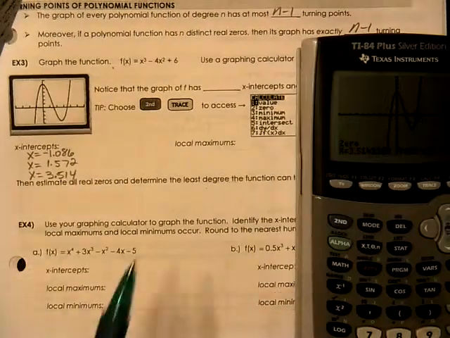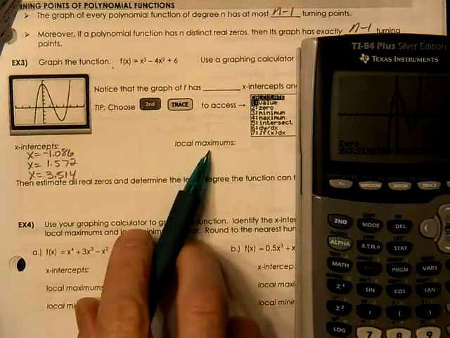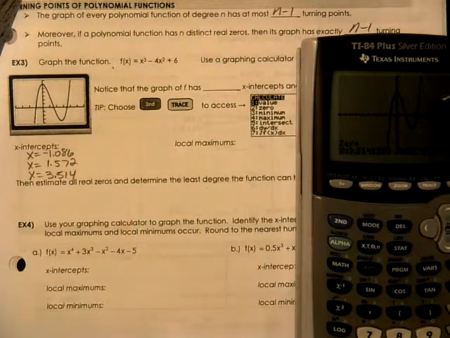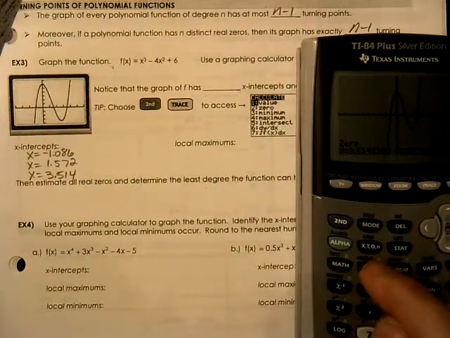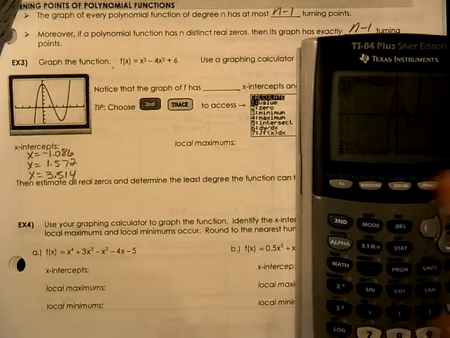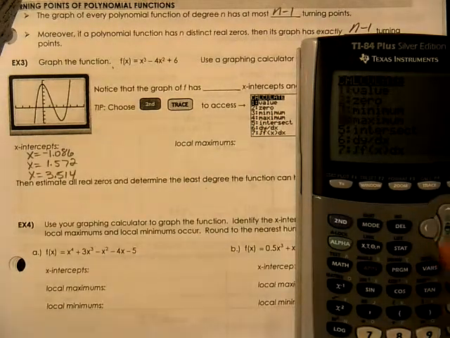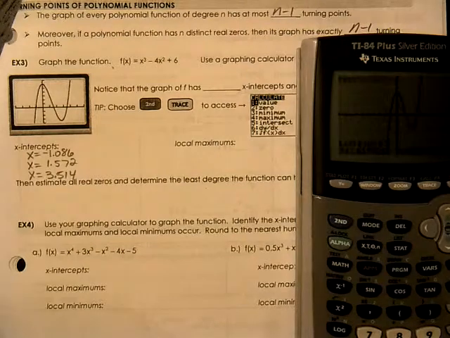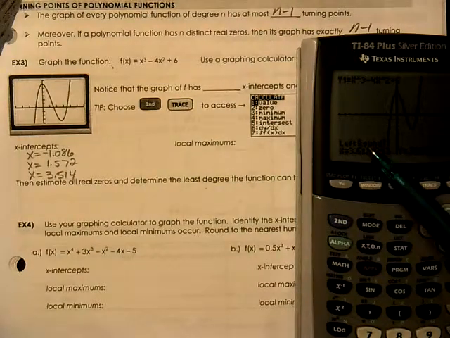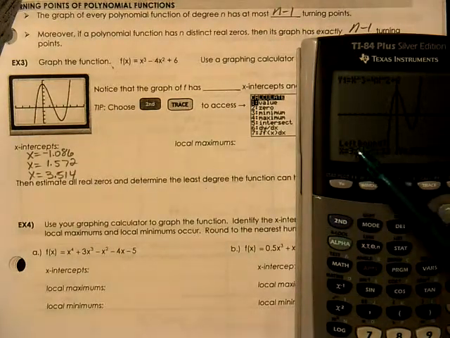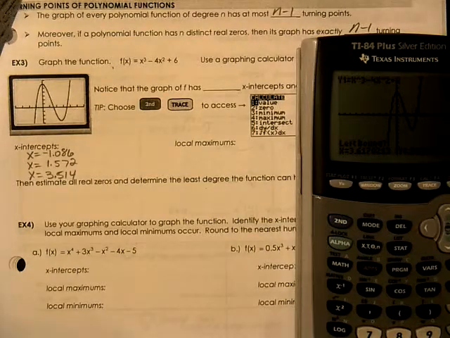We're going to look for local maximums. The local maximum on your graph, if you notice, it goes up forever, so there's not a total maximum. There's a local maximum. So we'll go to second trace again. We'll go to maximum, and it's asking you those same set of questions. Get to the left of the maximum. Well, I know the maximum is right up here.